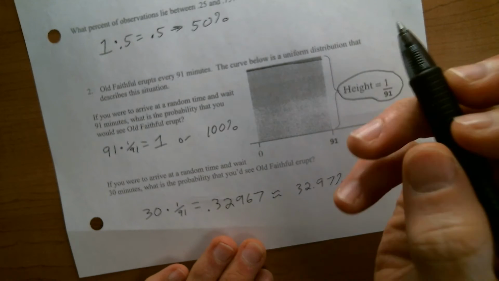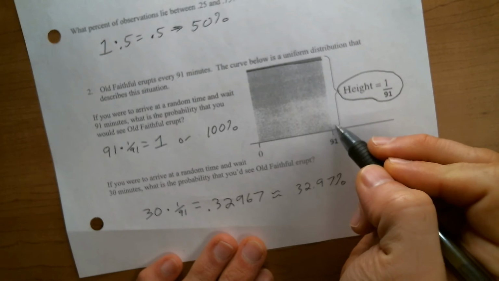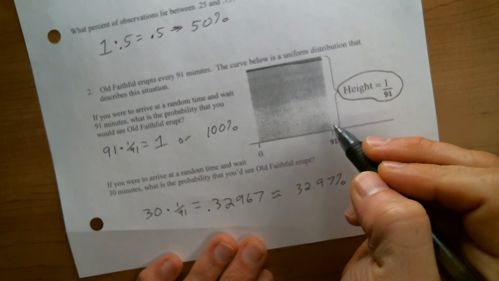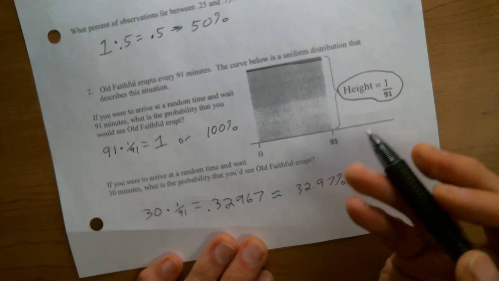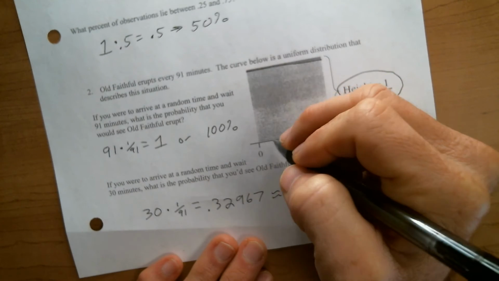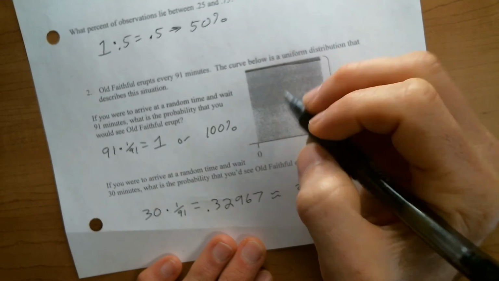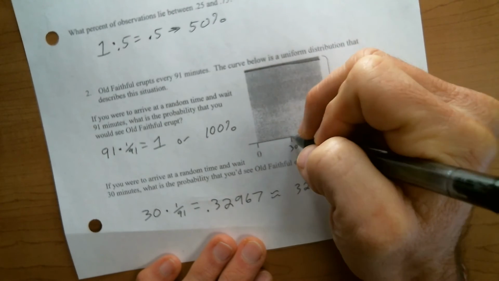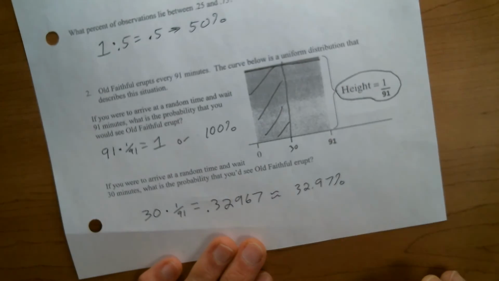But in each of these, the first one was a width of 91. So we were basically looking at this entire box, and we know a density curve always has an area of 1. So that's where this one came from. And then the second one said, all right, if you're there for 30 minutes, it doesn't matter whether you start here or whether you start here. If you're there for a stretch of 30 minutes, you're basically just saying, what's the area inside of that box there?